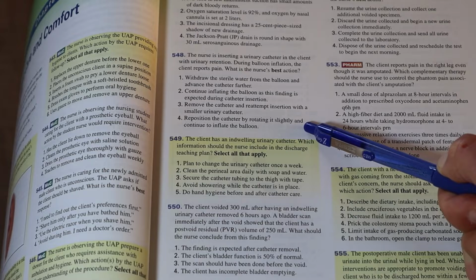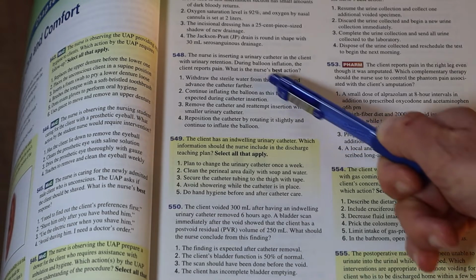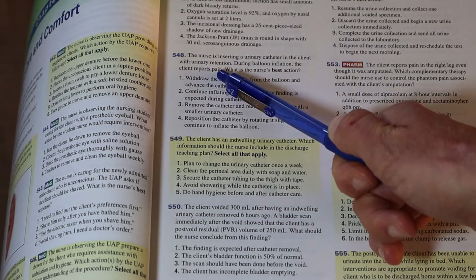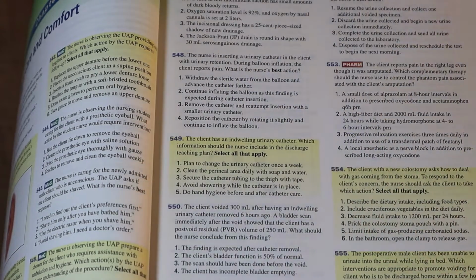Now, just think about what a catheter looks like, where that balloon is located, because you know that during balloon inflation you have a problem because the patient says there's pain. So what's the best action? Let's look at our answers here.